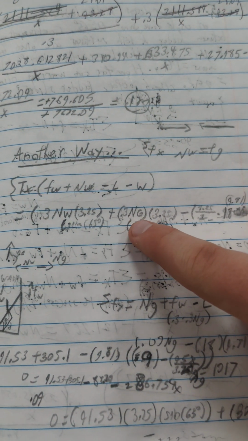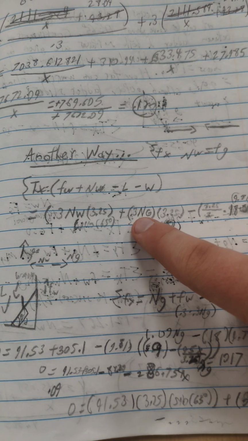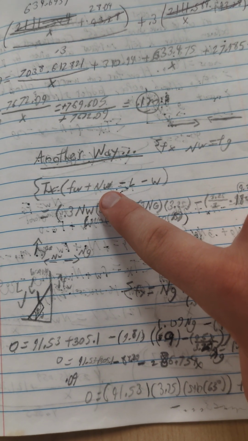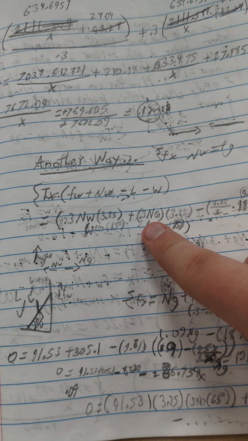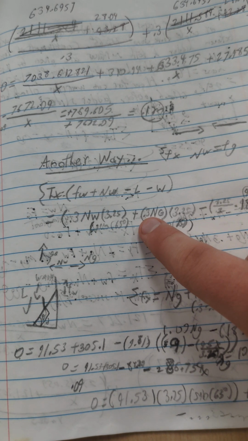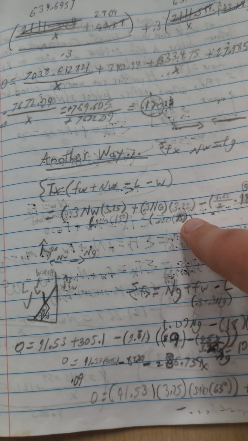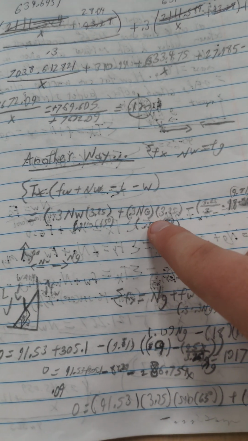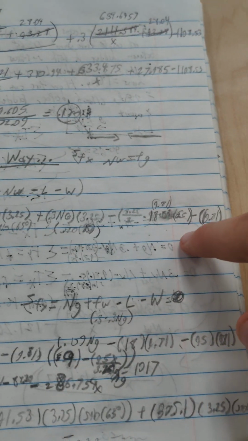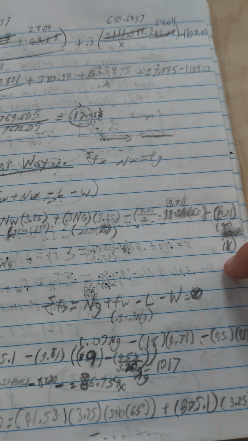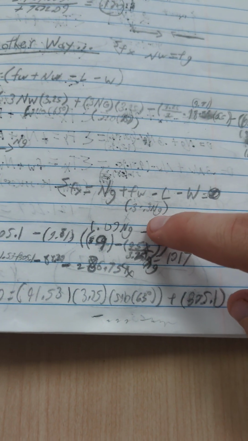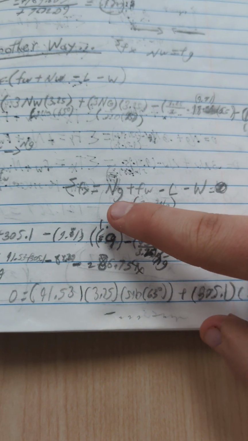Same thing with the normal of the wall, which is just the normal of the wall is equal to the friction of the ground. So 0.3 times the normal of the ground, so times everything else, and then did the same thing for the L, and then had x as the unknown for the warrior. And I just redrew the diagram, and I also got F of y as well.